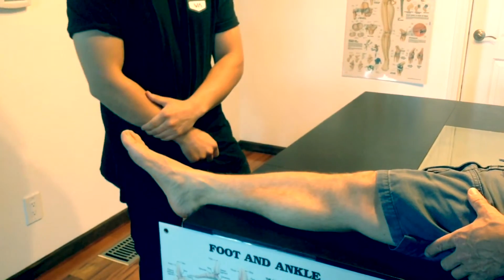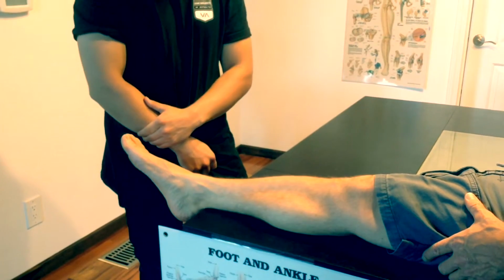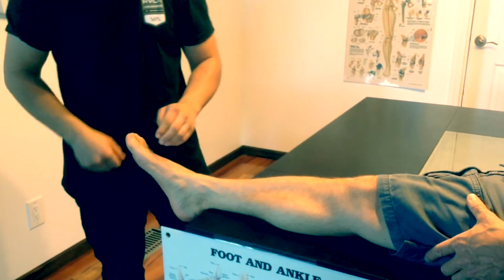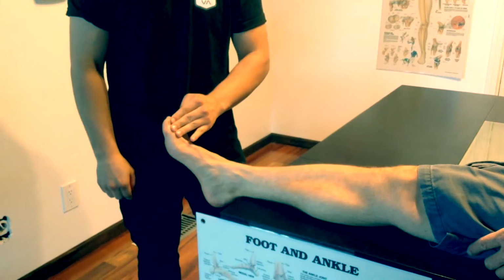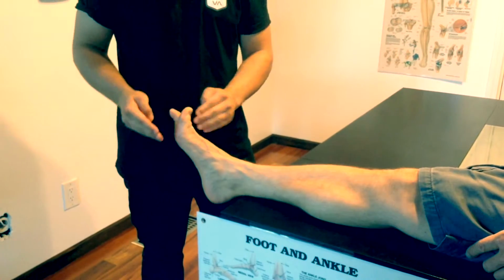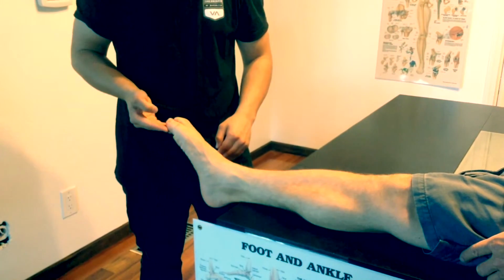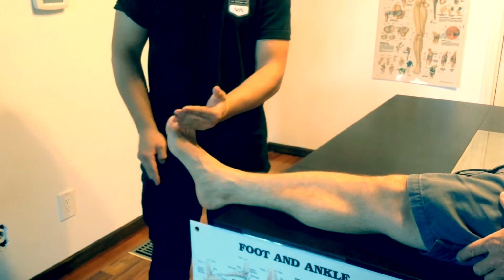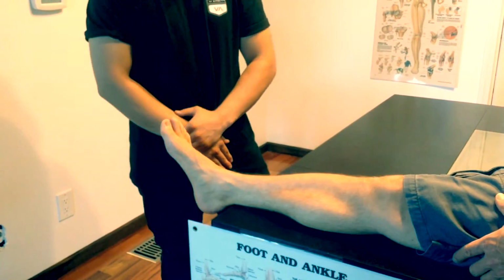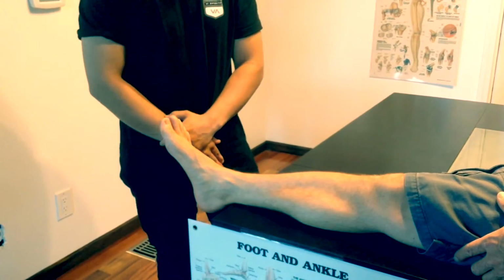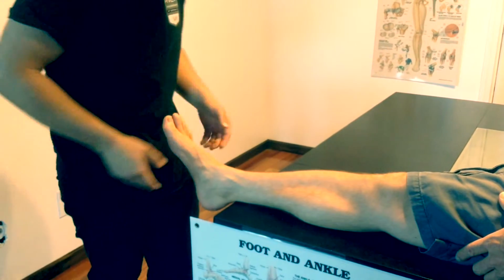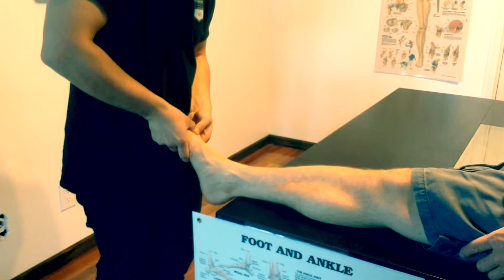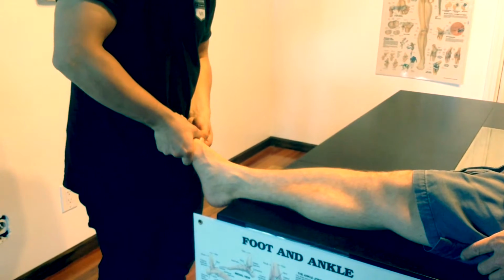Alright, now I'm going to move to the NTP stability test. Can I get you to raise up just your big toe? Now can I get you to push down? Now can I have you do that with all your toes? Alright, good. Now I'm going to move to the intradigital neuroma test to make sure all the joints right here are fine. Everything seems to be fine.